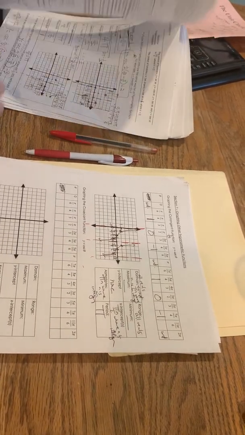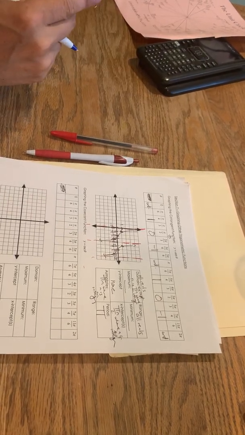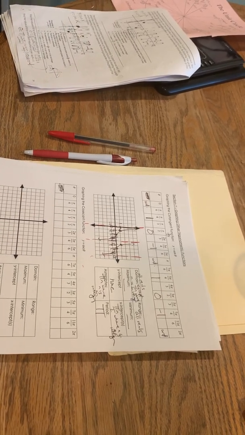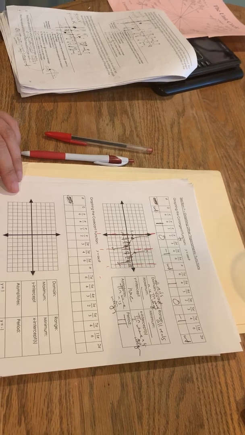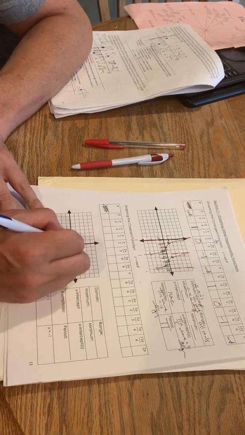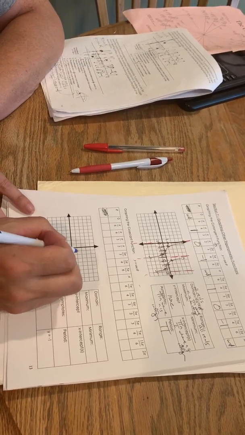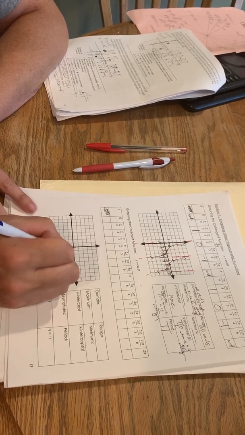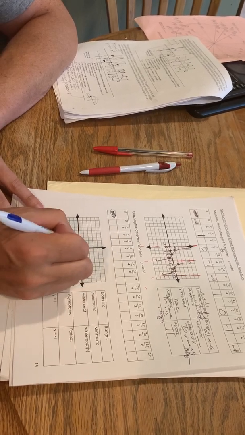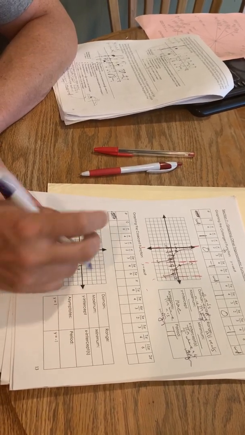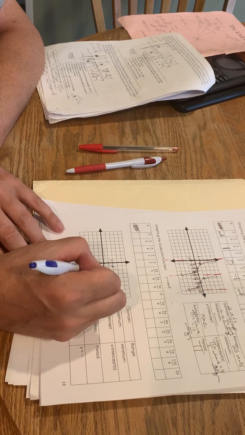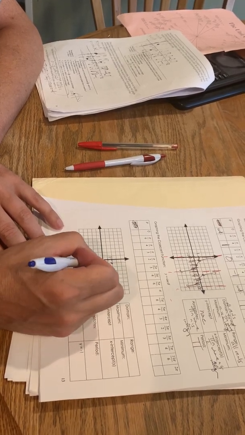Now, the next one, it says cosecant theta. So for cosecant, that's the reciprocal of sine. So what I would do is graph the sine graph and then graph cosecant. So I'm going to graph the sine lightly and the cosecant's the reciprocal. So I'm going to just do it like this. Before I even fill these out, I'm going to just graph the basic sine graph lightly. If I connected these, I'd have the sine graph.